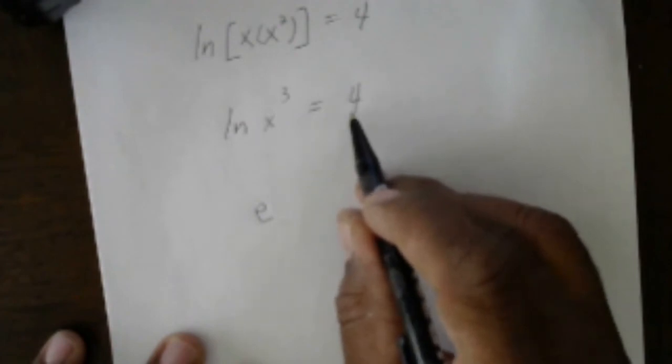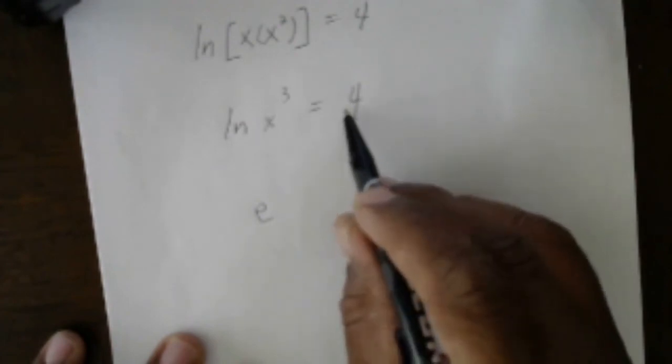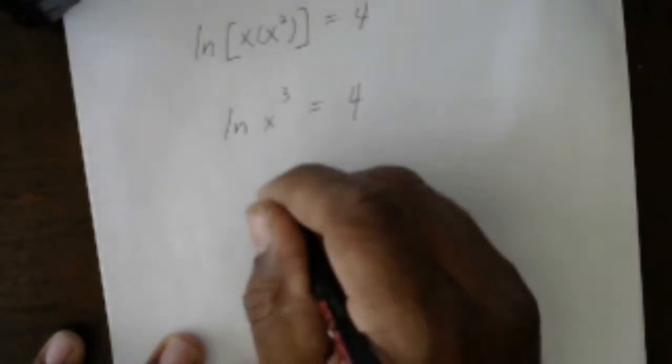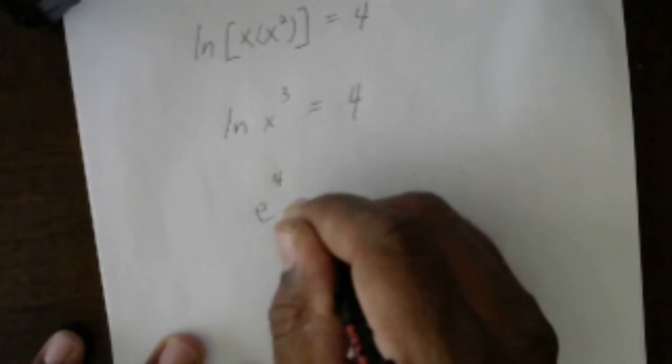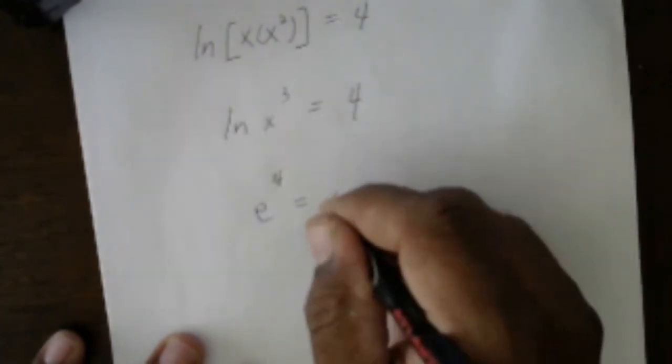We're going to raise that to whatever our log is set equal to, in this case 4. And that's going to equal the argument of our log, which is x cubed.